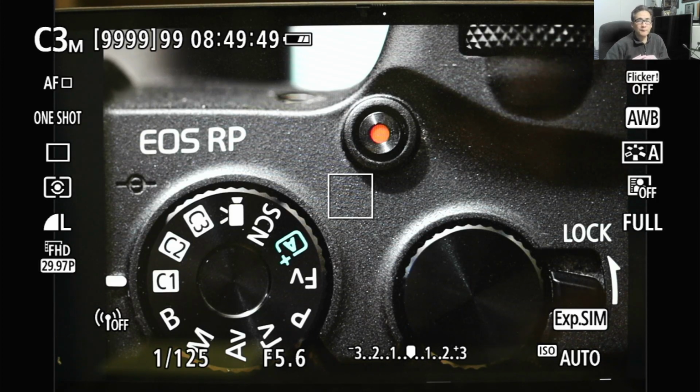So basically, the Canon EOS RP as well as other Canon cameras allows you to save the configuration, whatever the settings that you have, onto a mode to be recalled by just a switch of a button. Whenever you switch to either C1, C2, C3, it'll recall everything that you have registered.